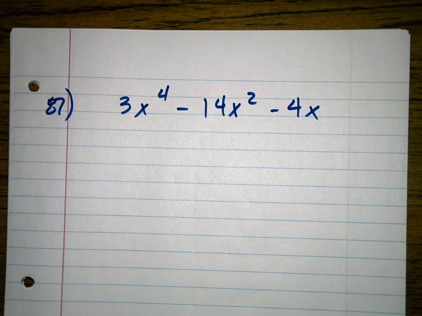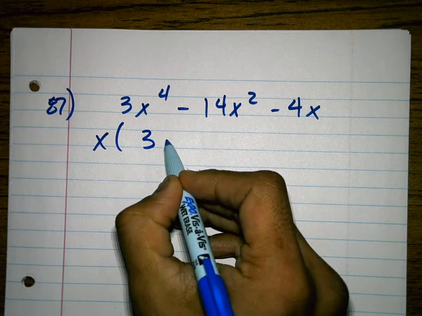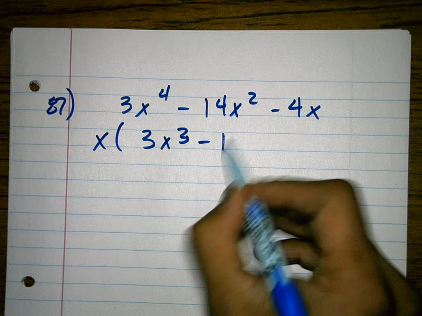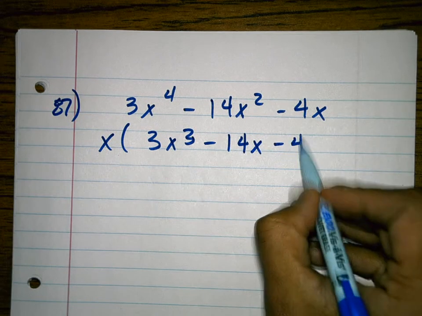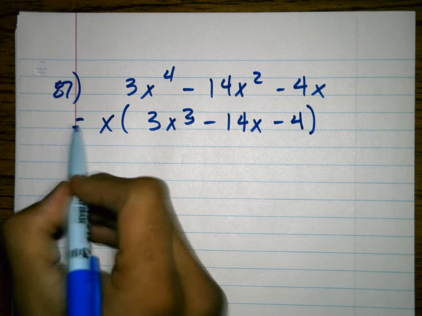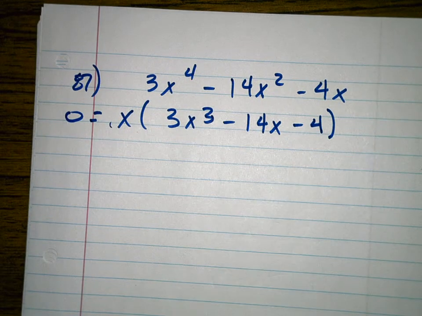So what I'm going to do here first, I think, to make my life a little bit easier, is factor out an x. It's the third minus 14x minus 4. Okay, so now I've got one easy 0, right? Because I want to set this equal to 0. So I've got 1 right there. For this one, I'm going to have to use my rational zeros test.